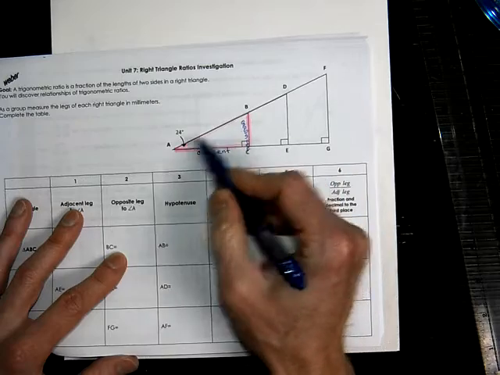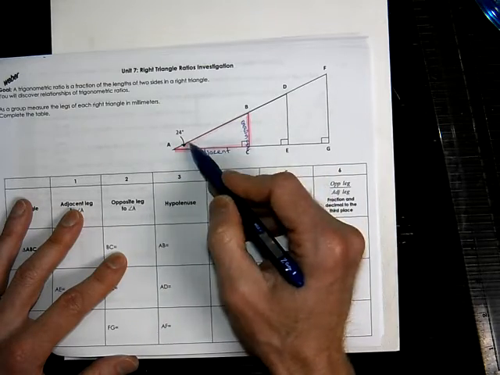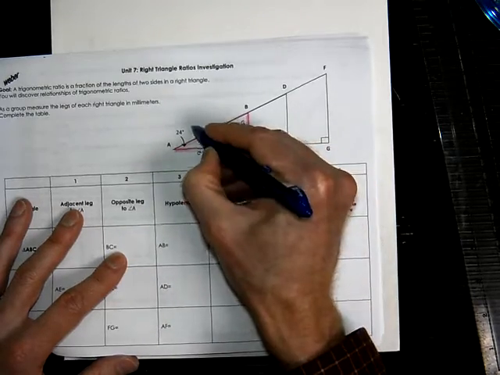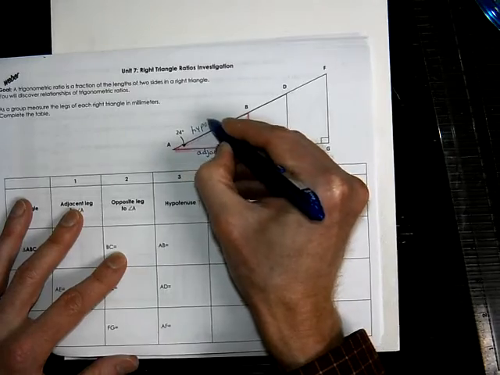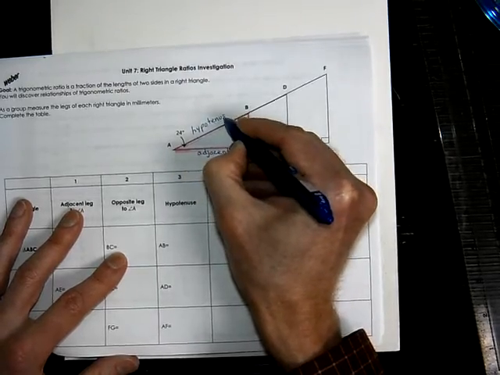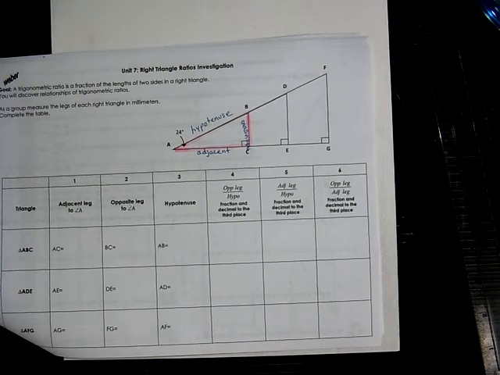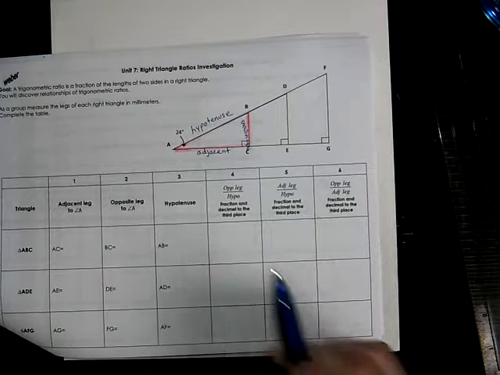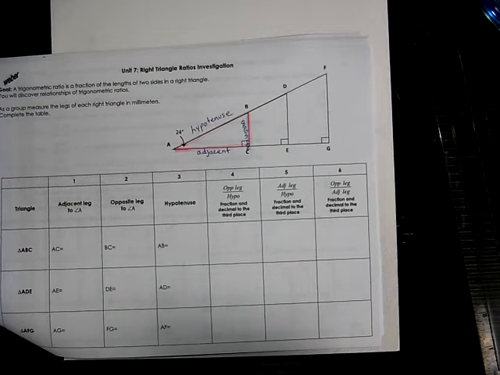And when you're across from the 90, when you're the longest side of this right triangle, you're considered the hypotenuse. So first of all, identifying these sides is really important.